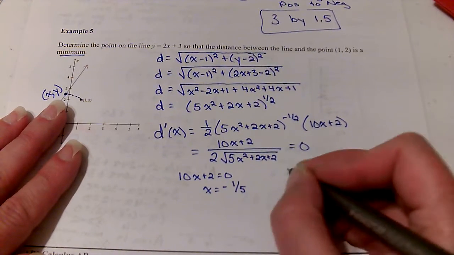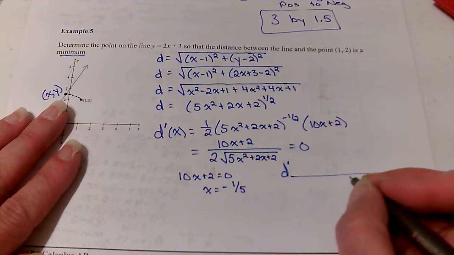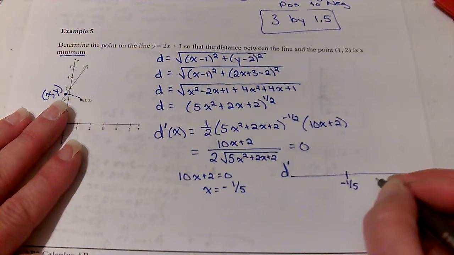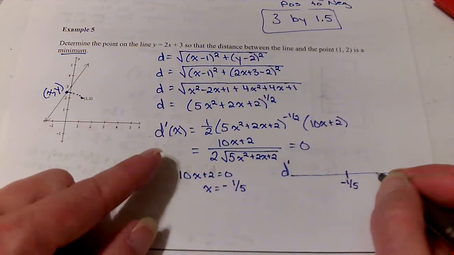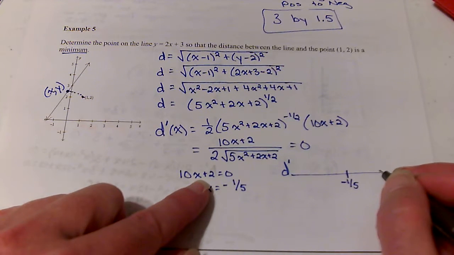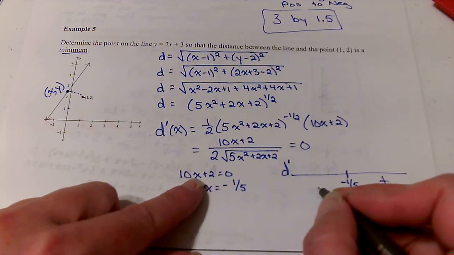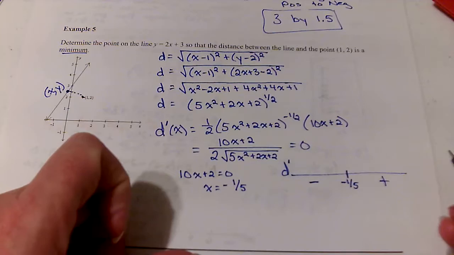Let's check what's happening with d prime around negative 1/5. So if I plug in 0, I've got a positive. If I plug in something negativer, I get a negative.